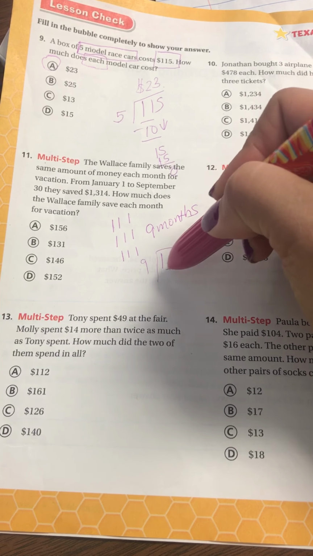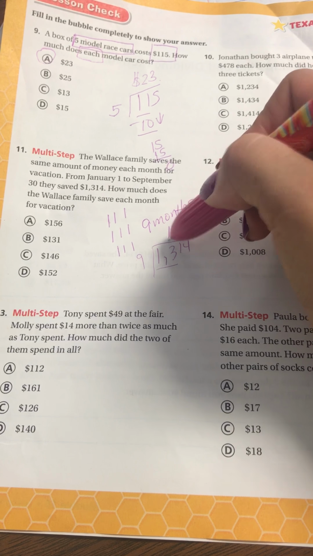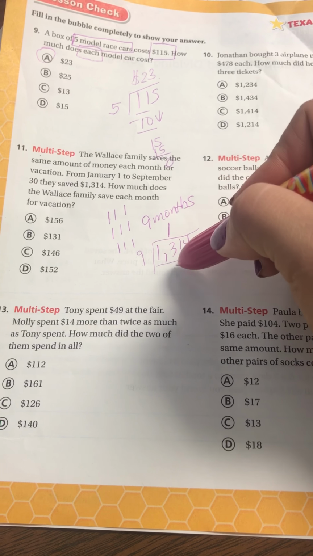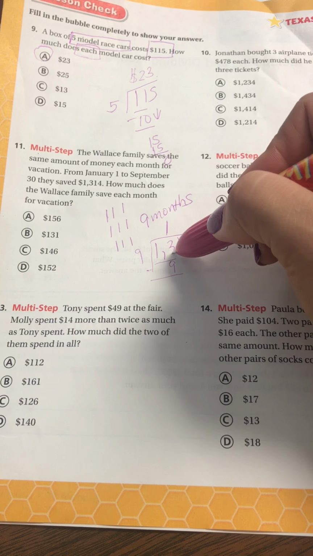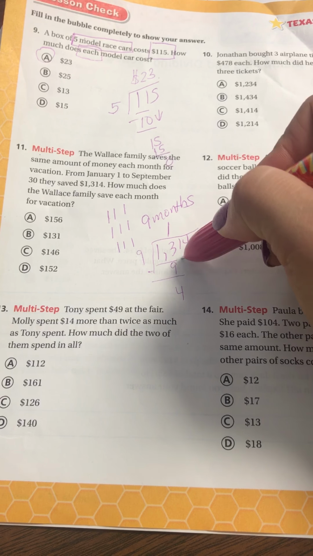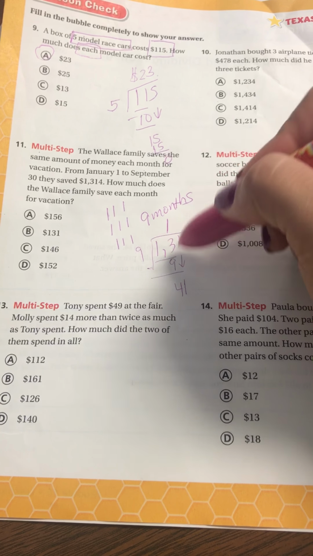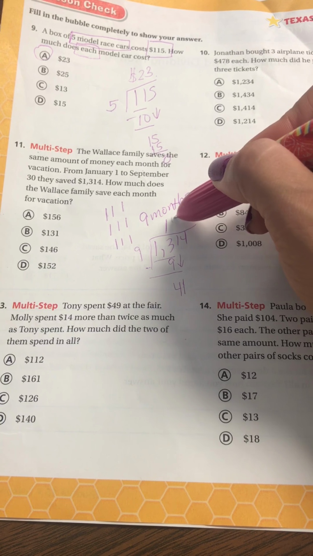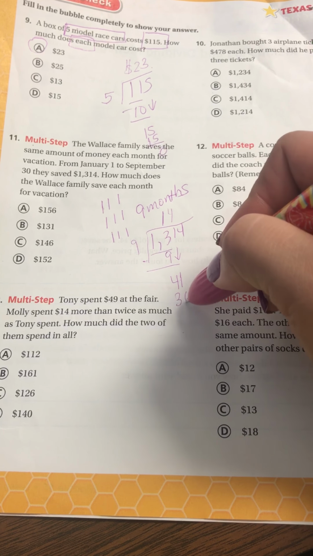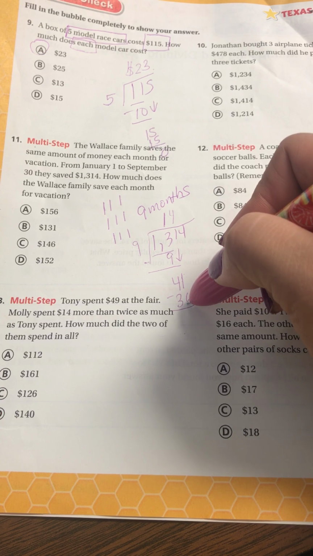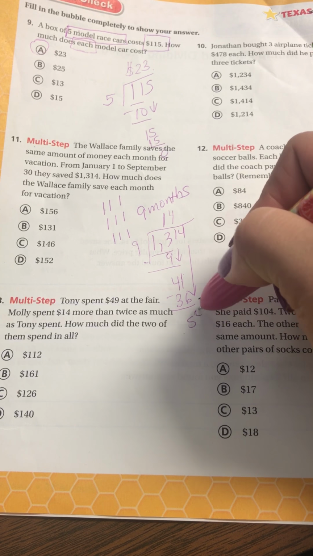Okay, so I know if I divide 13 by 9, that 9 can go into 13 one time. And 1 times 9 would be 9. When I subtract 9 from 13, I get 4, and I bring down my 1. 41 divided by 9. Well, 9 can go into 41 4 times without going over. And 9 times 4 is 36. And the difference between 41 and 36 is 5. And I bring down my last number, which is a 4.